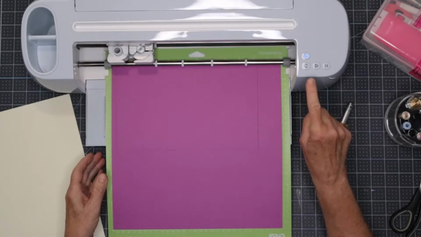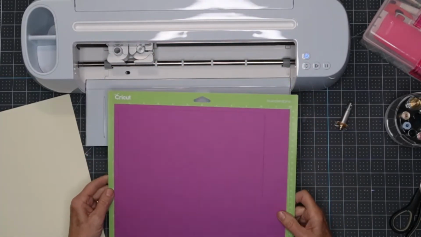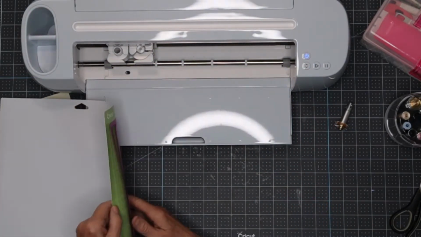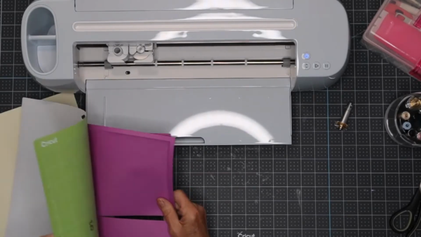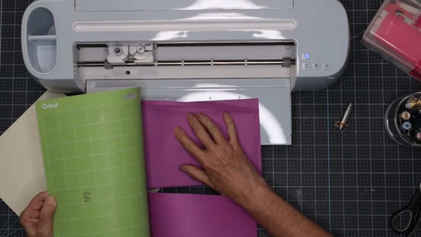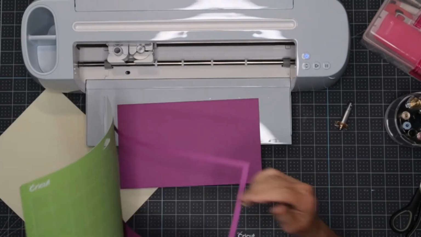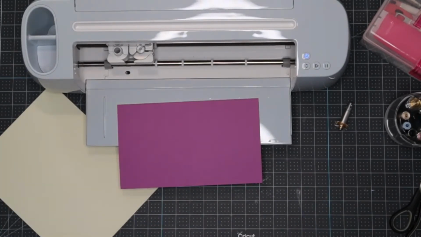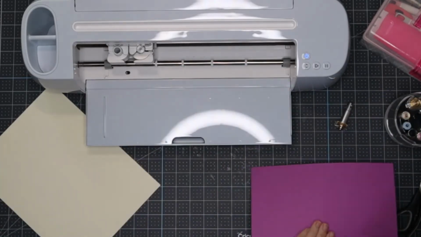Okay, time to eject the mat. Now I'm going to eject the mat and then put the next one on. So I'm just going to roll it over. I don't want my card to be rolly, so I roll the mat off, and then I can take my extra pieces off. So I have the back of the card.